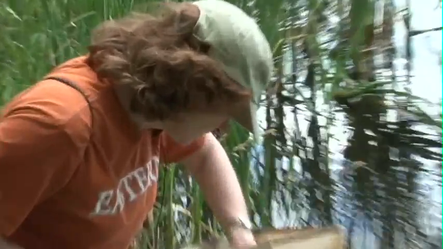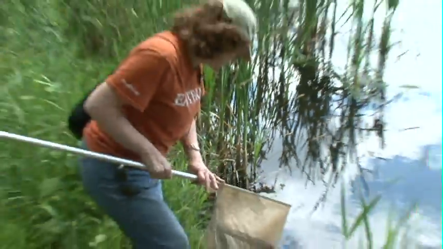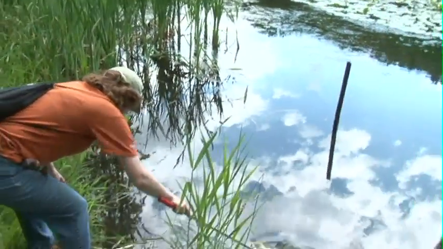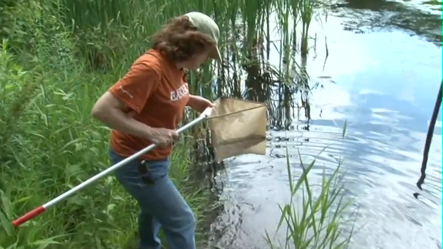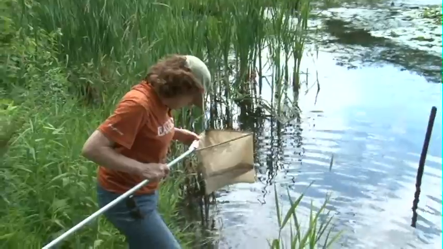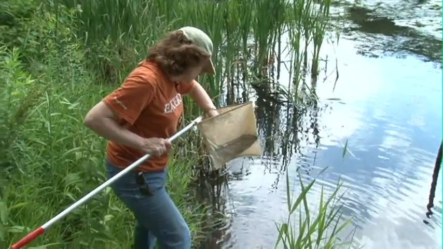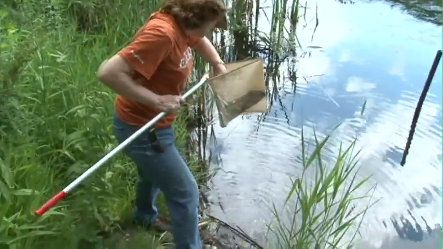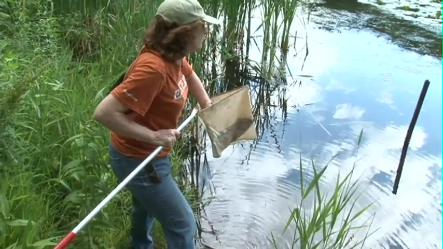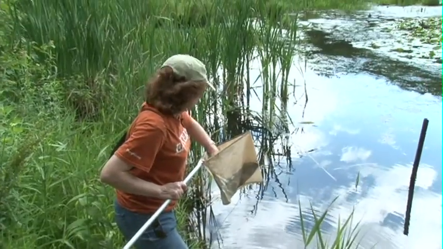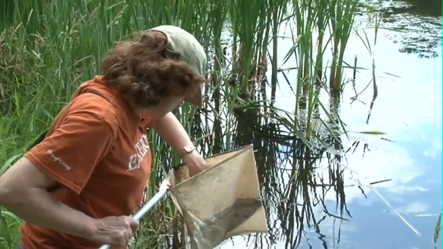Bullfrog of some sort? Yep. There's all sorts of frogs down here. Oh, no naiad. I'll try again. Are those toads or frogs? The frogs would be out in the water. There's plenty of them.